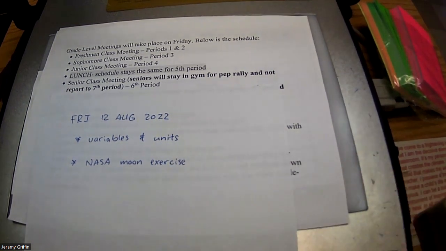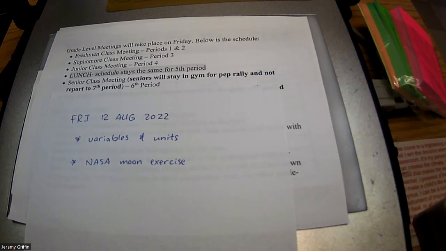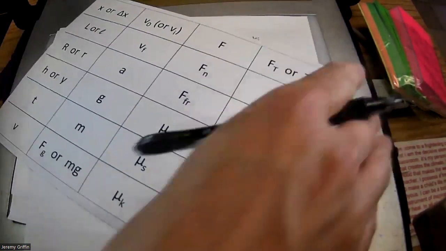So one thing is, I do have a fun activity lined up for you guys, but before we get to that, we talked a little bit about variables and units. But you know what you might see on your desk are some pages that look like this.